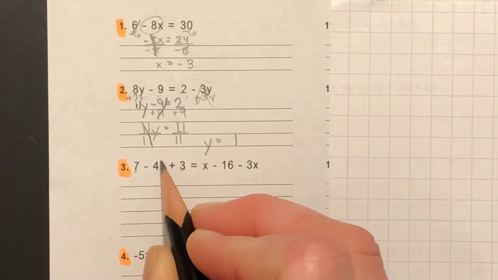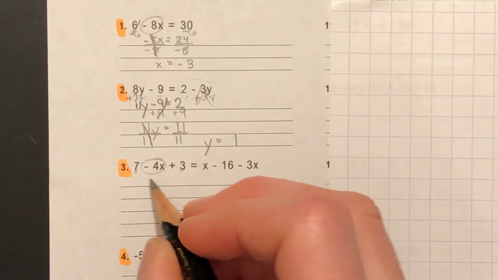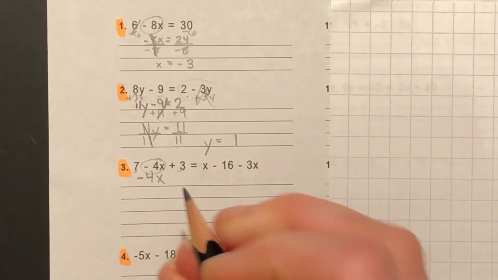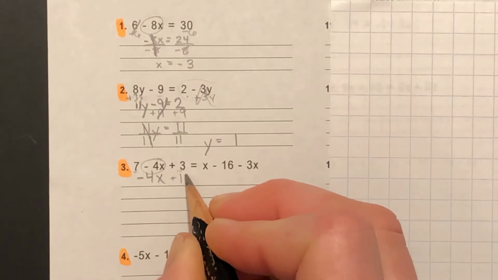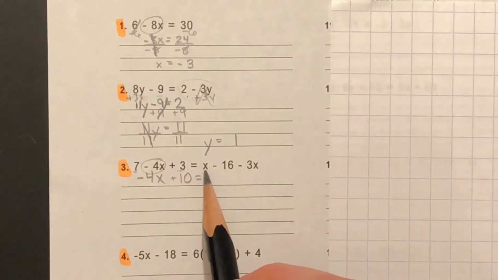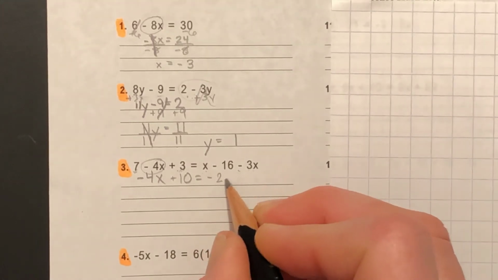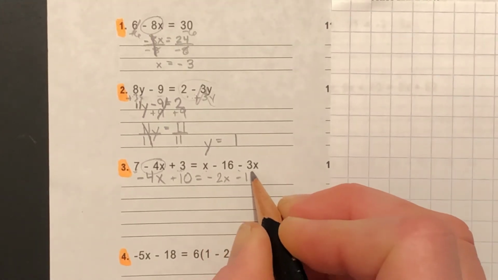So I have negative 4x, 7 plus 3 plus 10 equals, got x minus 3x. That's negative 2x minus 16.